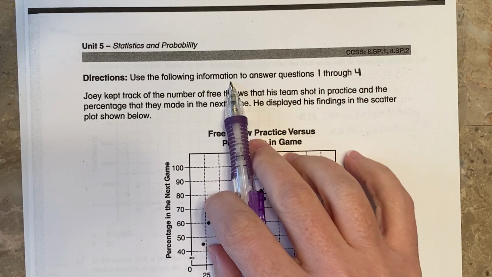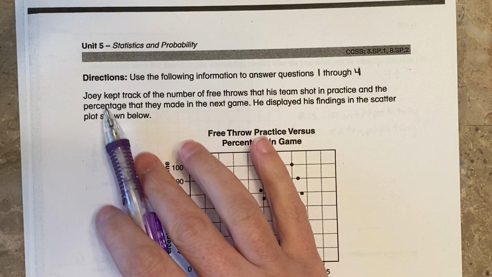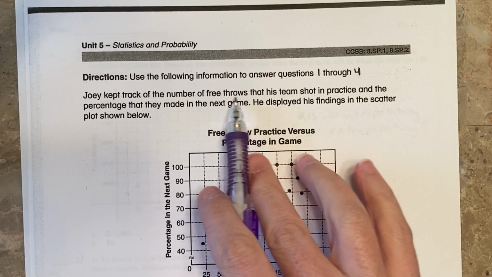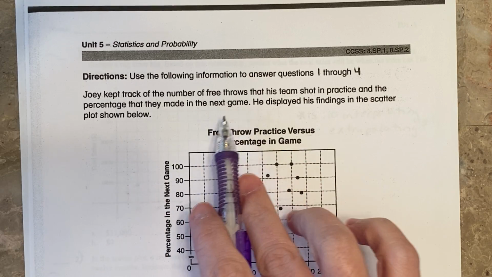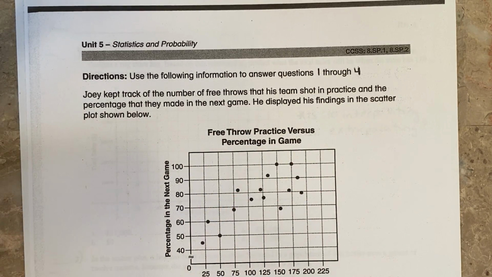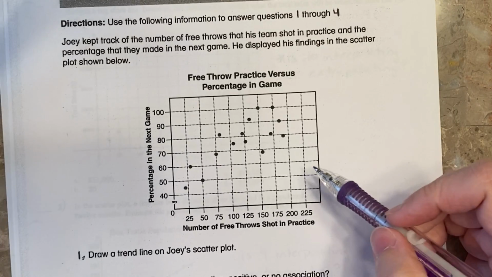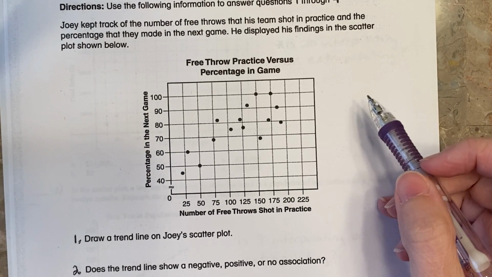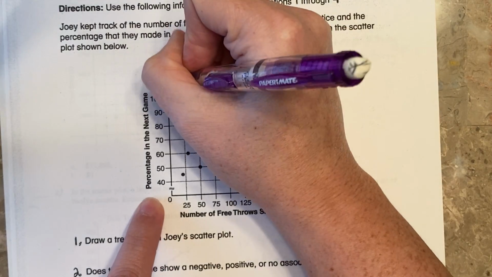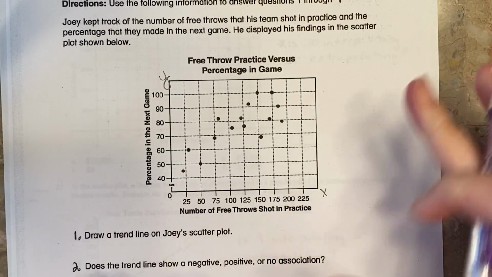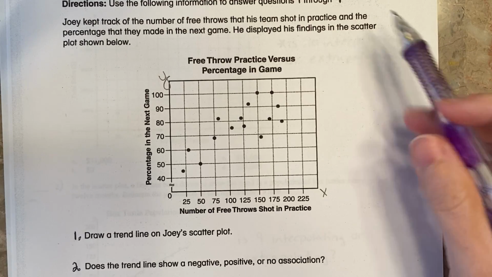Use the following information to answer questions 1 to 4. Joey kept track of the number of free throws that his team shot in practice and the percentage that they made in the next game. He displays his findings in the scatter plot below. Again, don't forget, this is bivariate. Bi meaning 2. There's 2 different things: your number of free throws and your percentage in the next game.